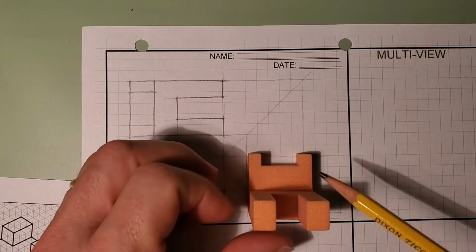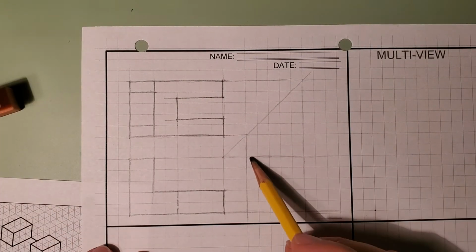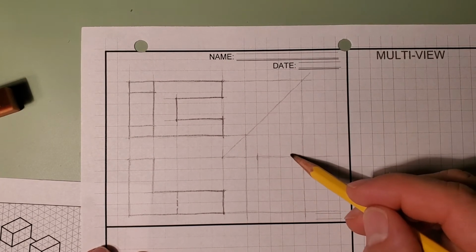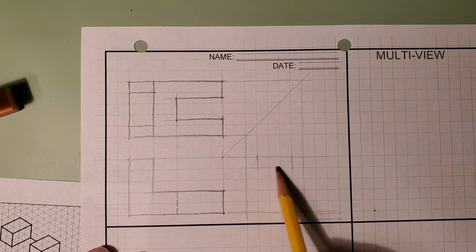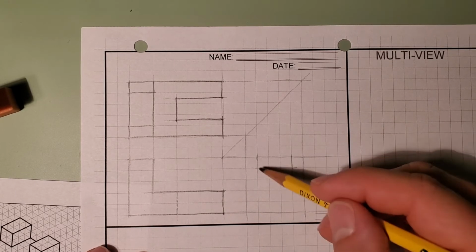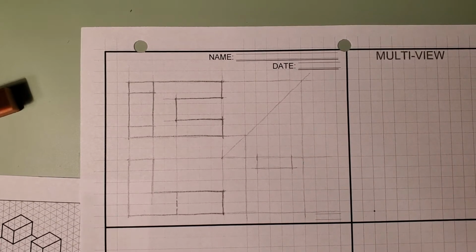And you can see where your detail is going to be. So what we want to do is count over one block, make a mark, maybe go ahead and make a line. Likewise, count over one block, make a mark, make a line, and count down one block, and there's your shape. So that's the shape. That takes us to the next step.